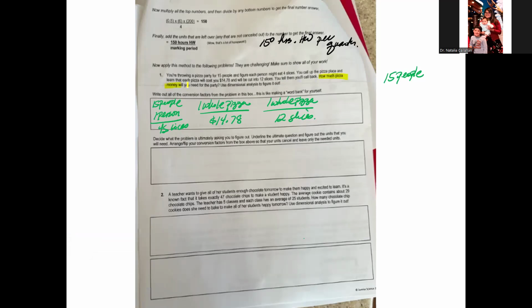How much pizza money will you need for the party? So your answer has to be in money, right? So the end of this has to be money. Okay, so let's start with this. There are 15 people, over 1, times 1 person.